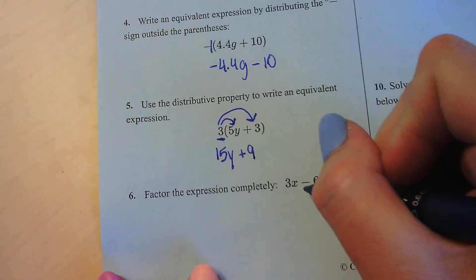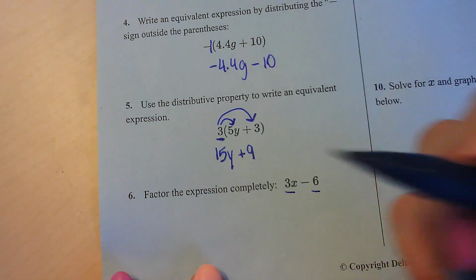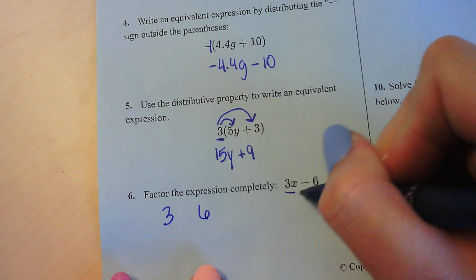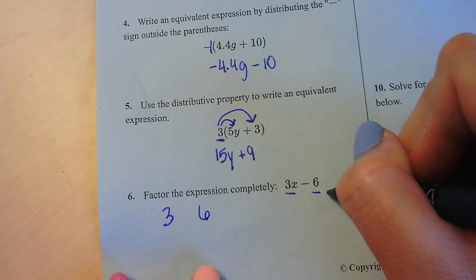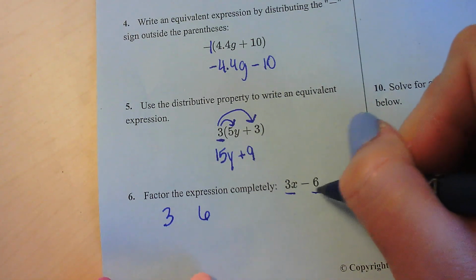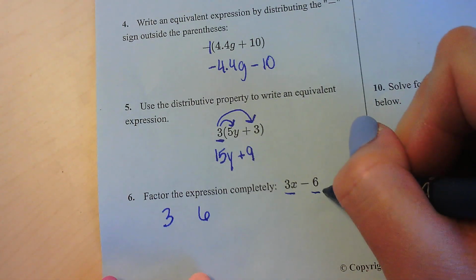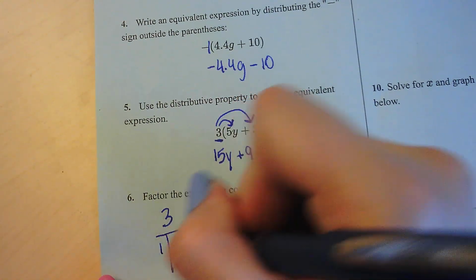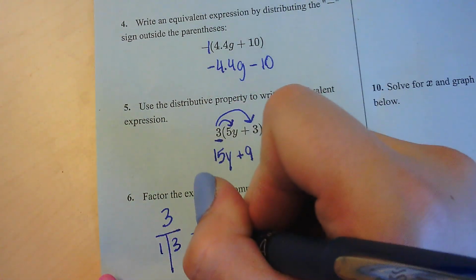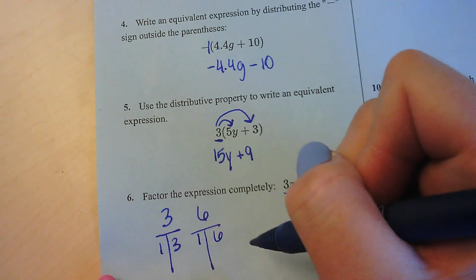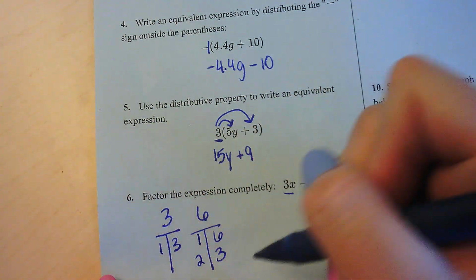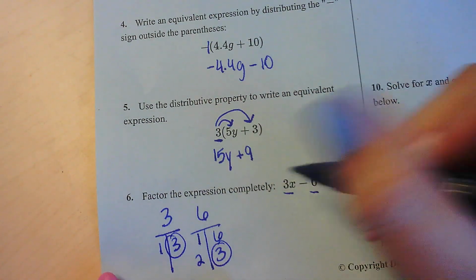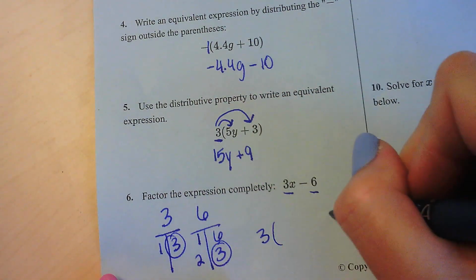Now we're doing the opposite. We're factoring. So we have to take each term and we can draw t-charts. So does each term have an x? No. So that is not a greatest common factor. So we're just going to use the 3 and the 6 and draw our t-chart. 1 times 3 is 3. 1 times 6 is 6. 2 times 3 is 6. So my greatest common factor, the greatest number they both have, is a 3. So that goes on the outside of my parentheses.